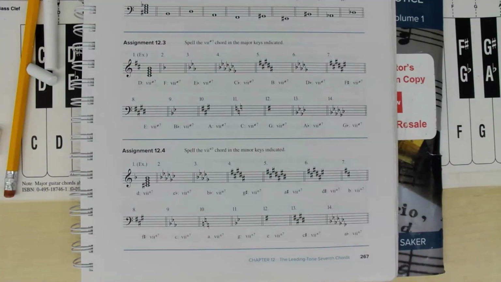The first thing we know about leading tone chords is that the root is what scale tone? The root is the seventh. Yeah, it's the leading tone. Hence, leading tone seventh chord.